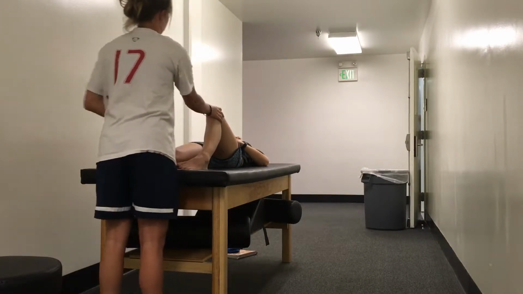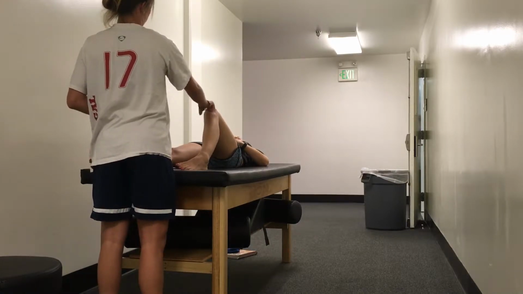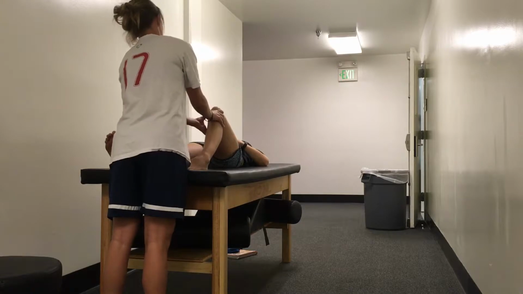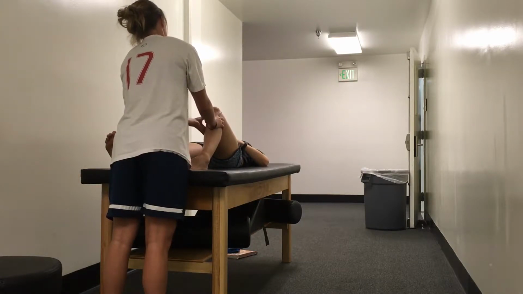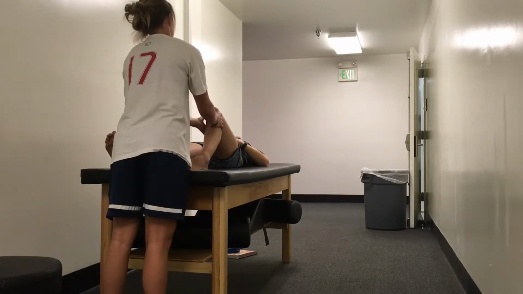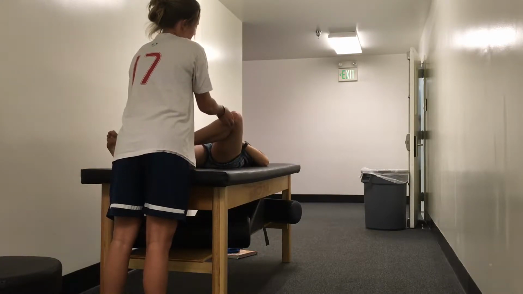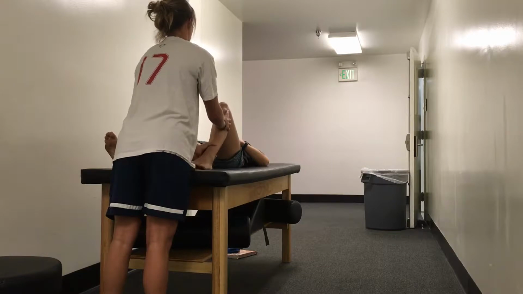You also have on the medial side of your patella, your medial synovial plica. And then you have your medial collateral ligament on the medial side, and you're keeping it in a 4. You can feel the lateral collateral ligament on the outside.